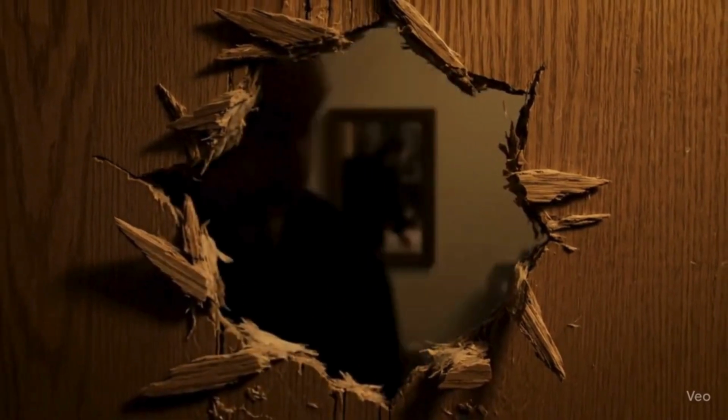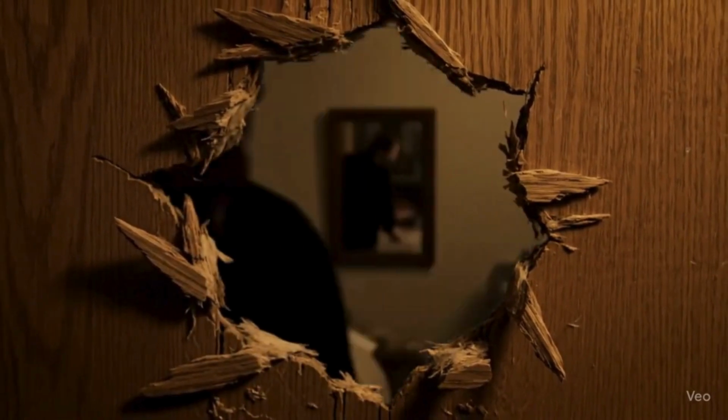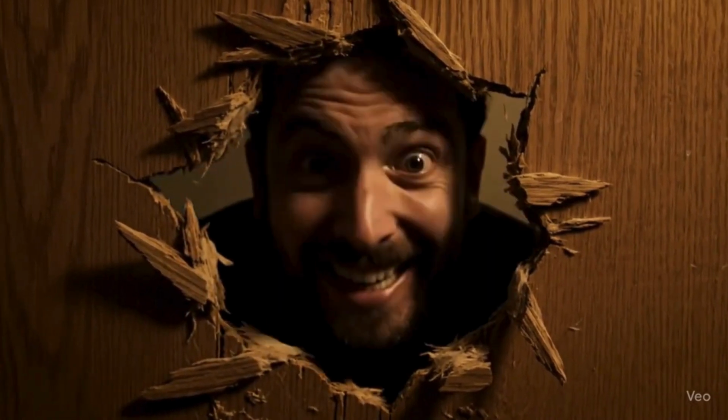Extreme close-up prompt. Here's Johnny. Want to recreate the spine-chilling moment from The Shining 1980? Use this prompt. Static shot through a broken wooden door crack. A man's face peers through with a wild grin, staring in as he yells, "Here's Johnny."